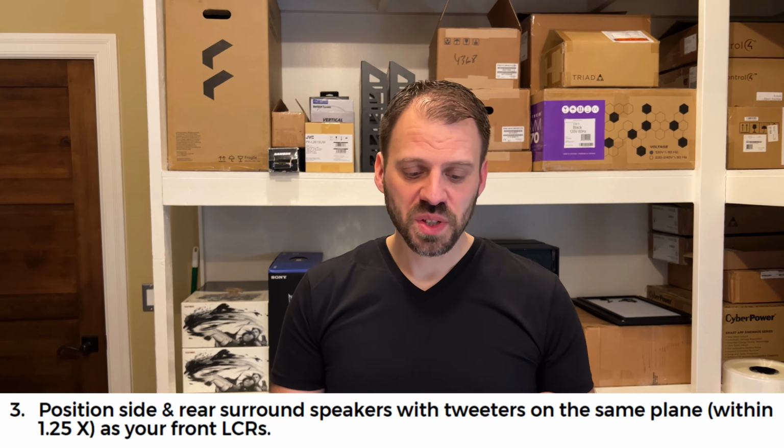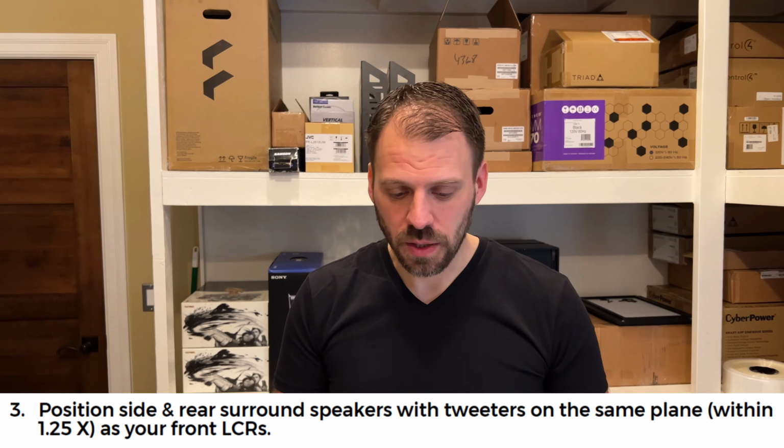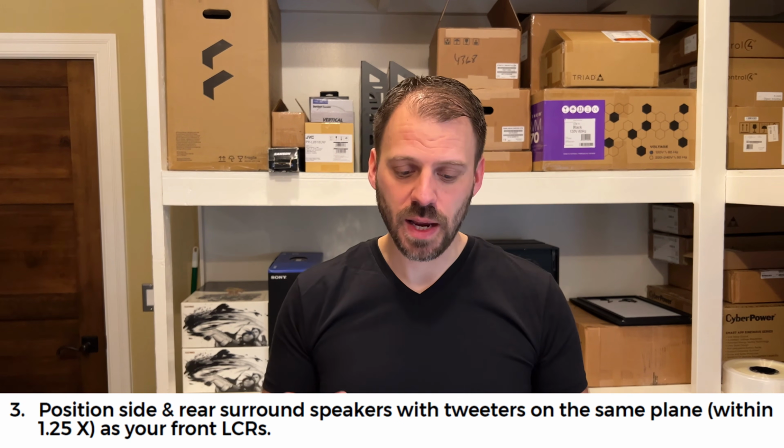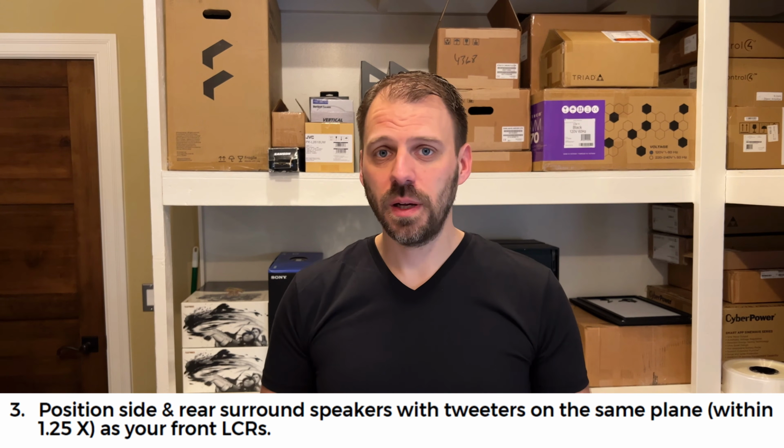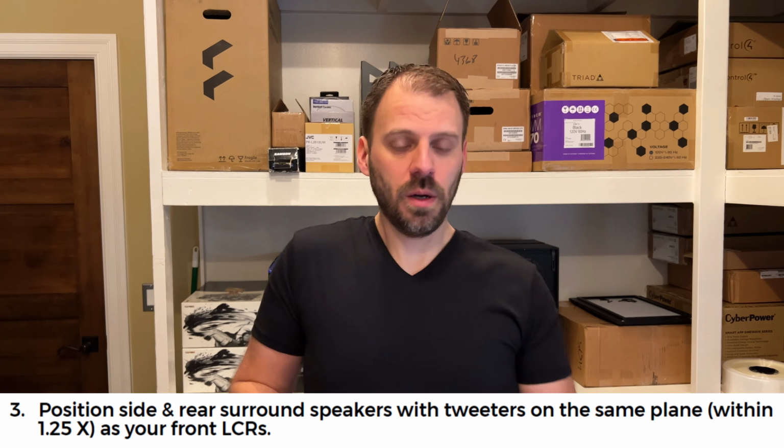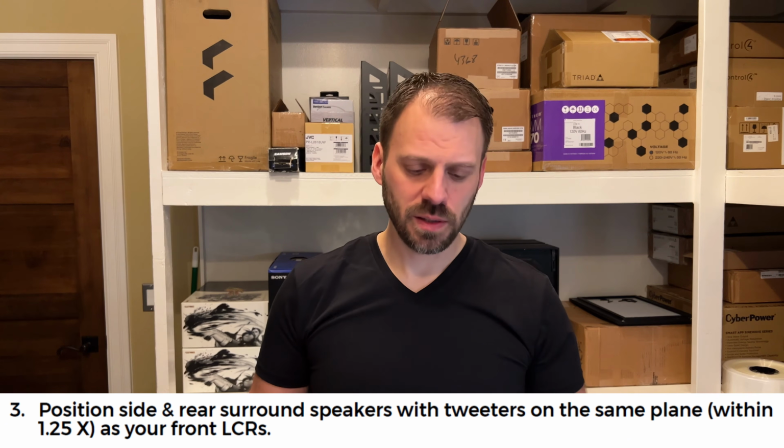Number 3, position side and rear surround speakers with tweeters on the same plane as your front LCRs. And they specifically say within 1.25x. This one's not entirely clear, so I'm going to make a little bit of an inference about what I think they mean.